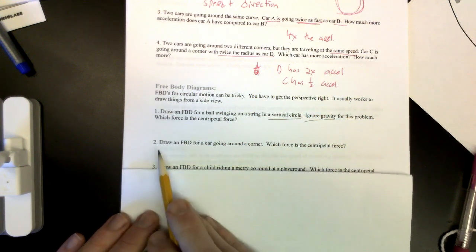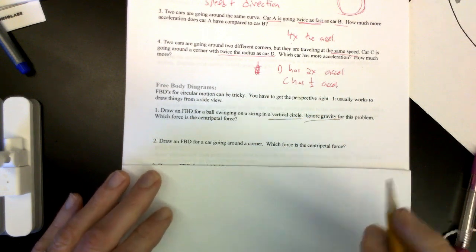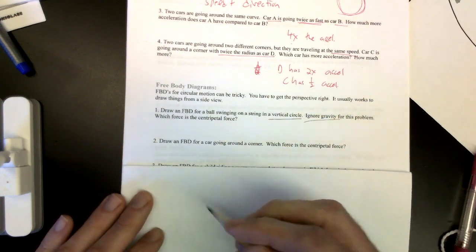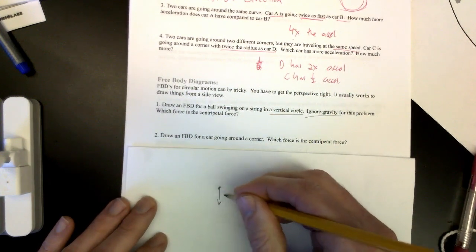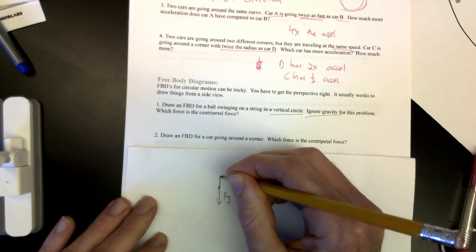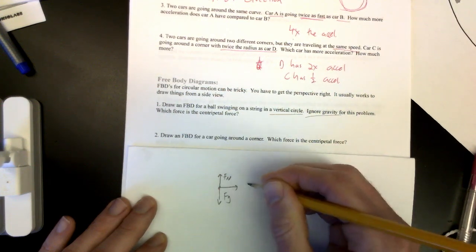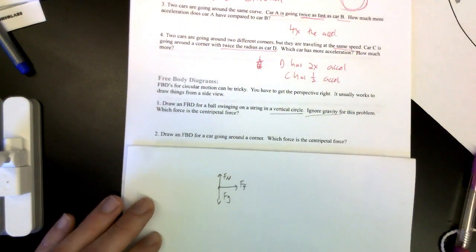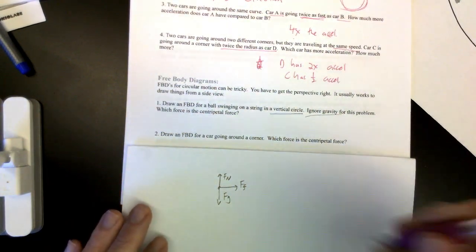But okay, so number 2, free body diagram for a car going around the corner. And so once again, we're going to draw this from a side perspective. From the side perspective, we just have gravity going down. We've got a normal force going up. And then depending on which way the car is going, we'll have a friction force pushing the car towards the center of a circle like that. And then this is the centripetal force right there.